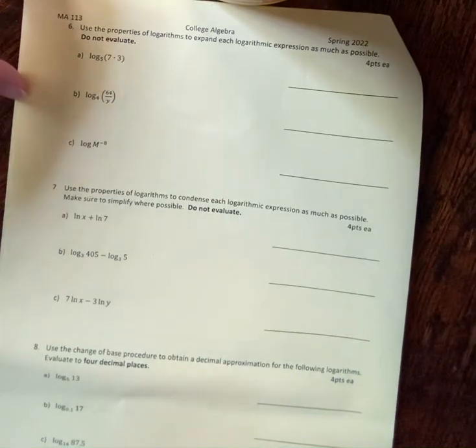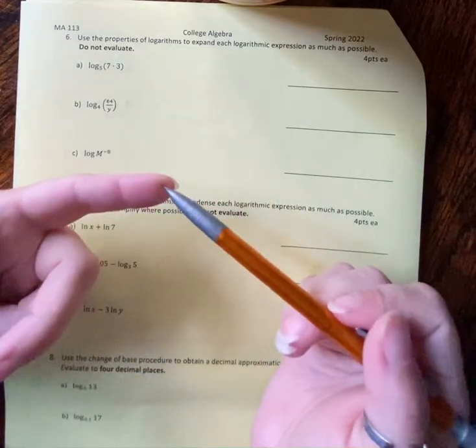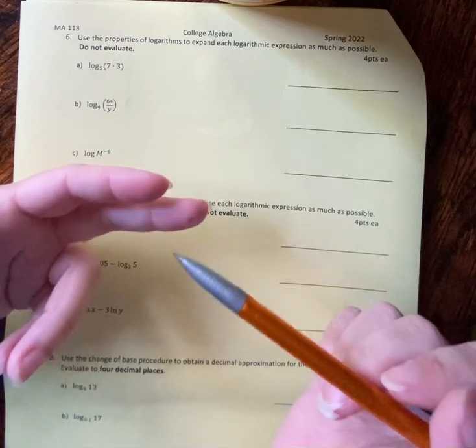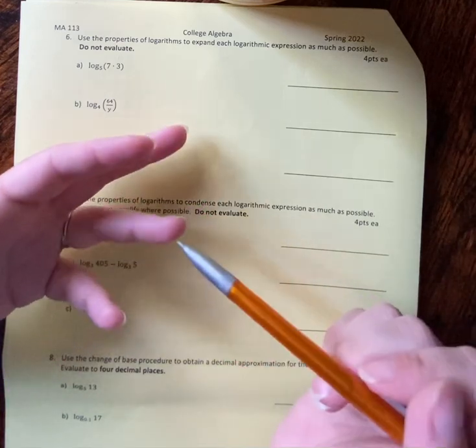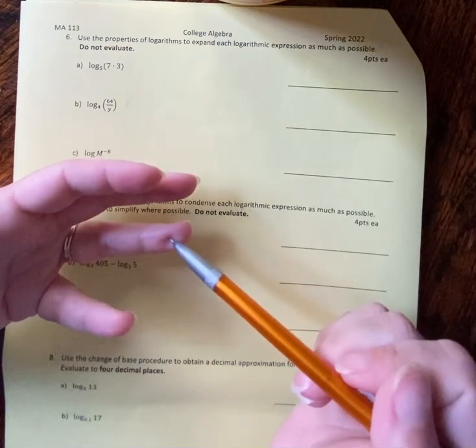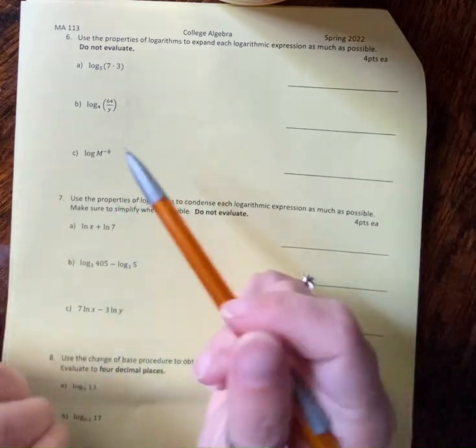So remember, we learned 3 different properties of logarithms. We learned the product rule, which has to do with when we're multiplying. We learned the quotient rule, which has to do with when we're dividing. And we learned the power rule, which has to do with when we have exponents. So notice there's 3 examples, so you get to do one of each of those.